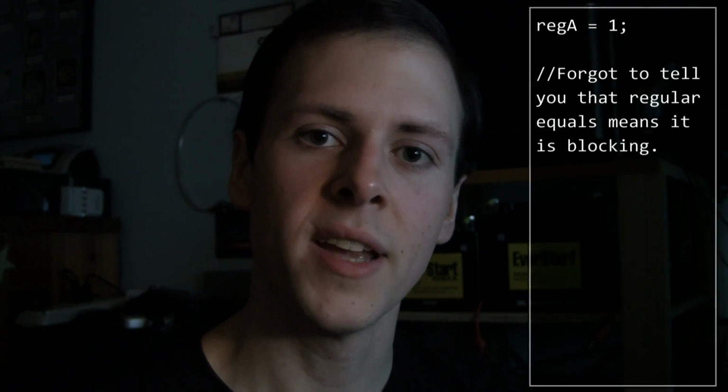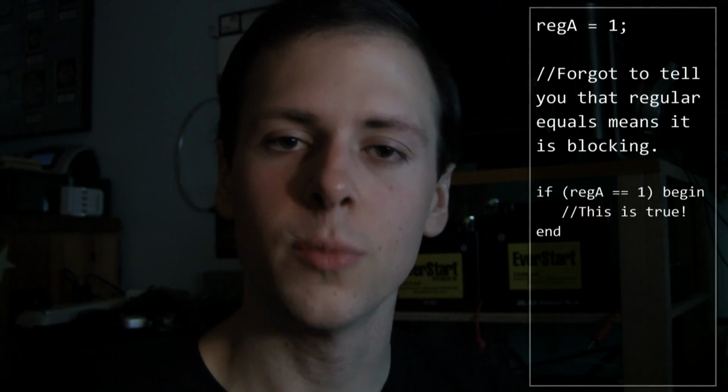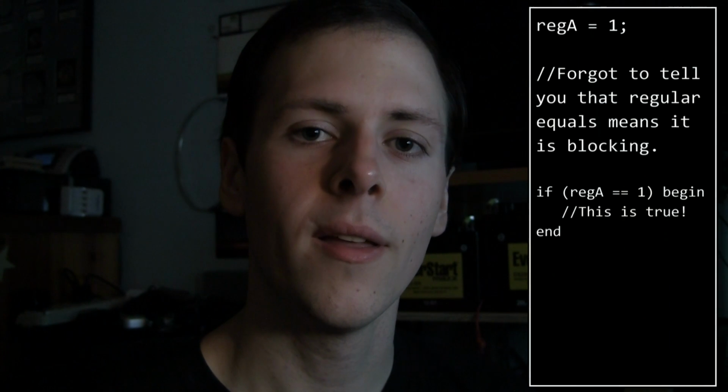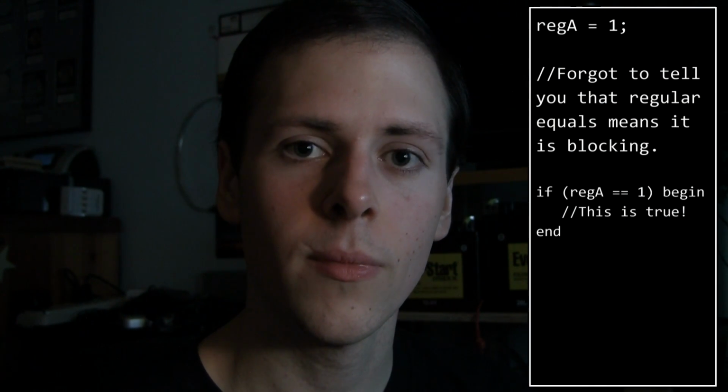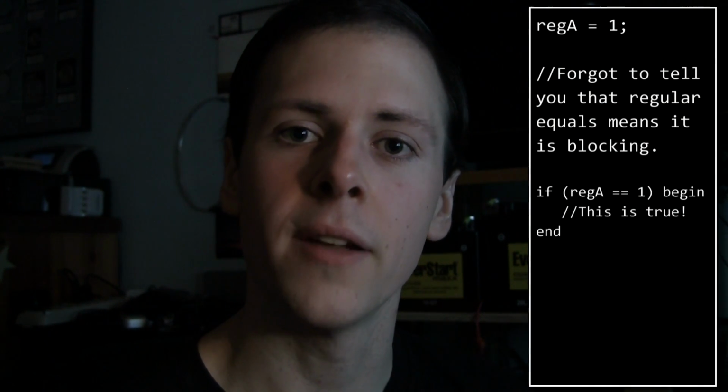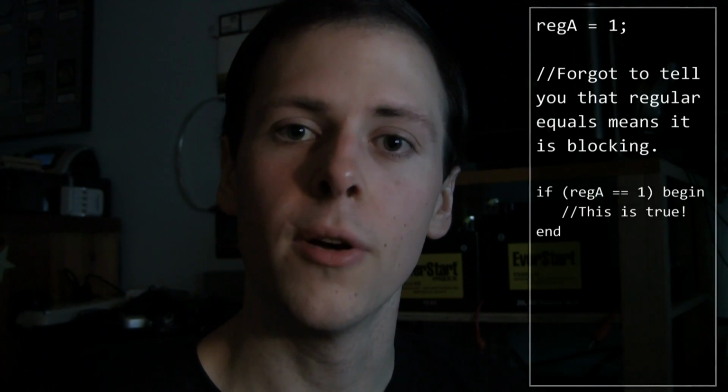Now on the next line, if you say if register A equals 1, it's going to be true, even if register A previously had a value of 0 prior to line 1. This is what you're familiar with whenever you're software programming. But this is not the kind of assignment you're going to generally be using because it is more resource intensive and it's not necessary for most tasks.